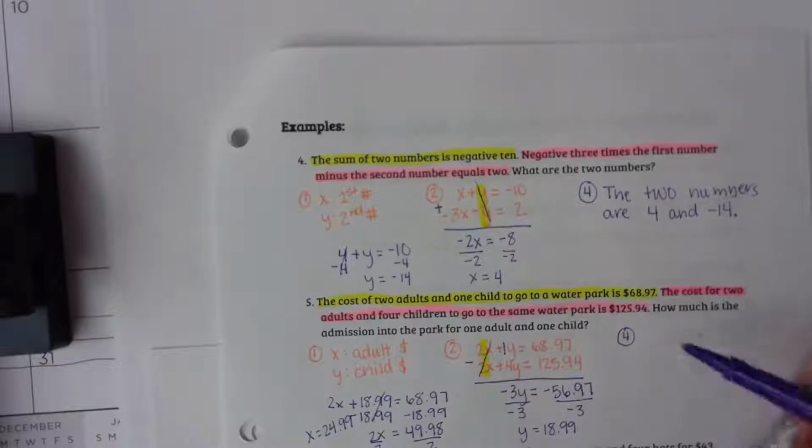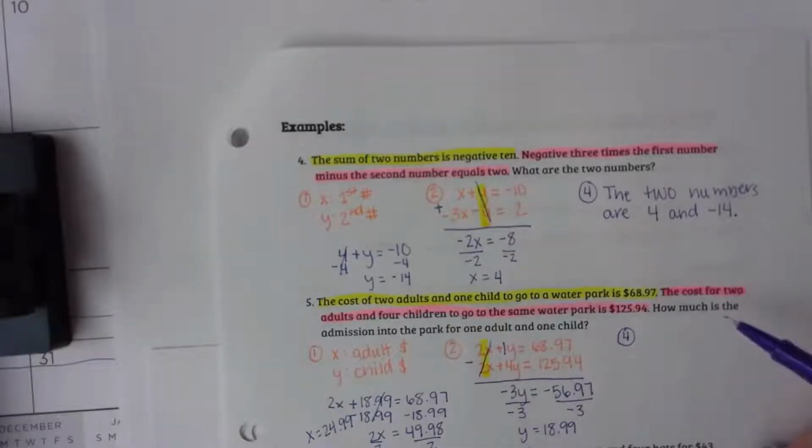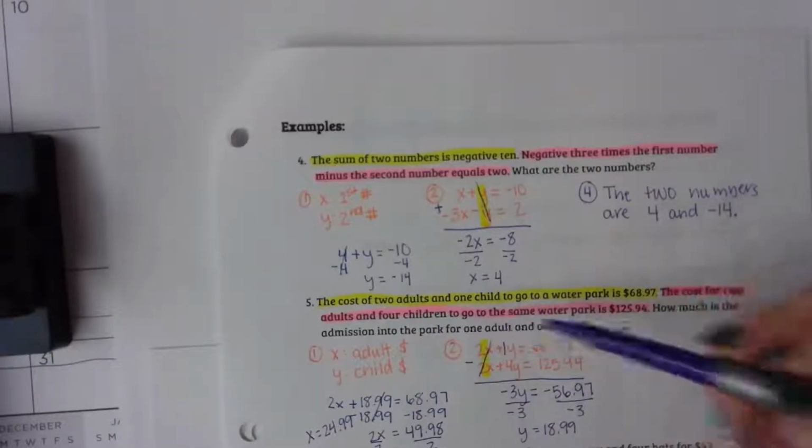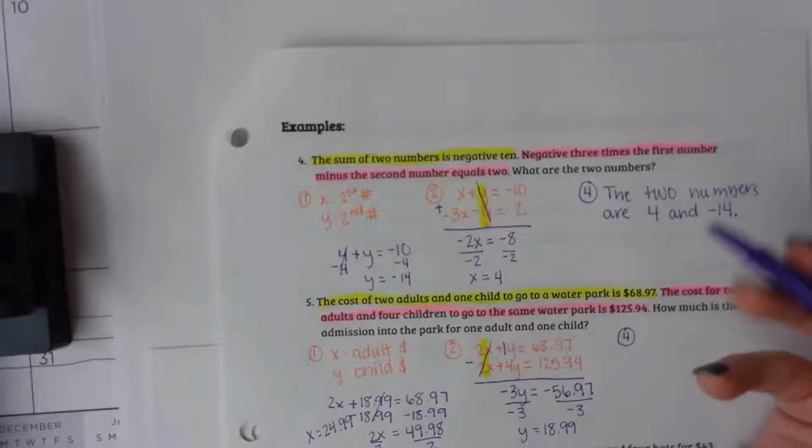Okay, so last thing that we need to do is write or answer the question at the end. So how much is the admission into the park for 1 adult and 1 child?